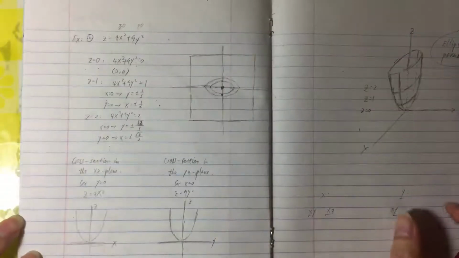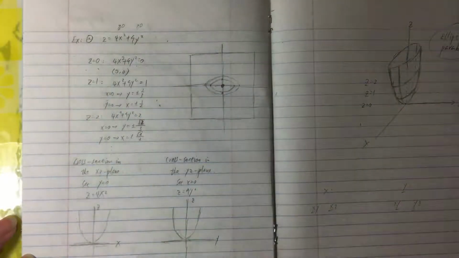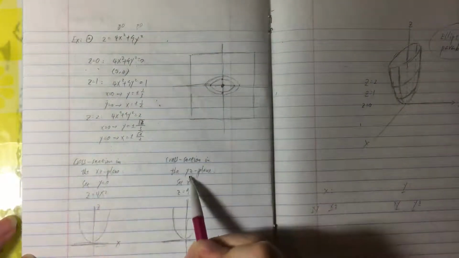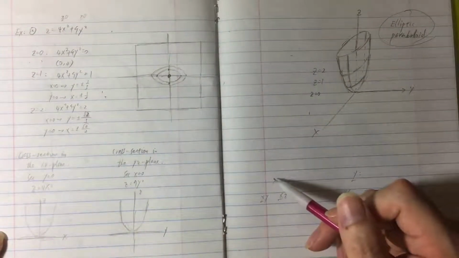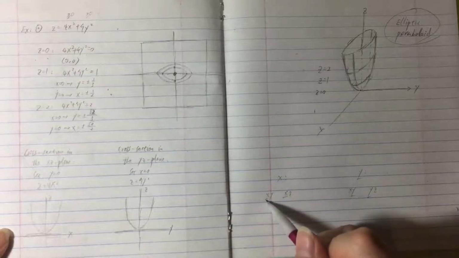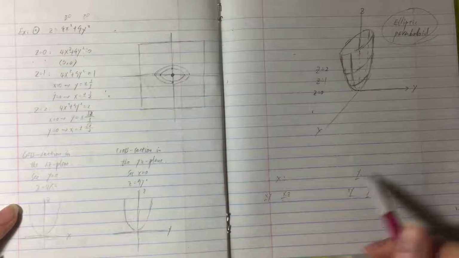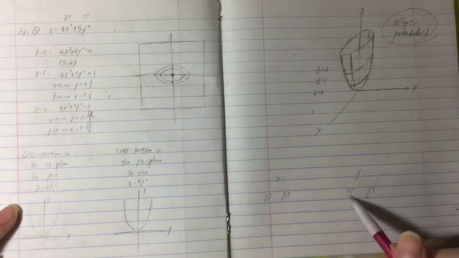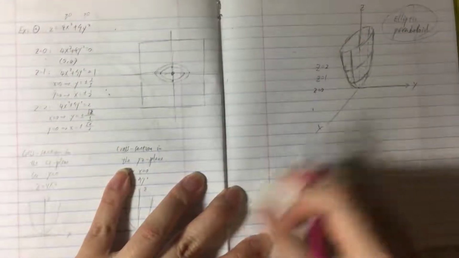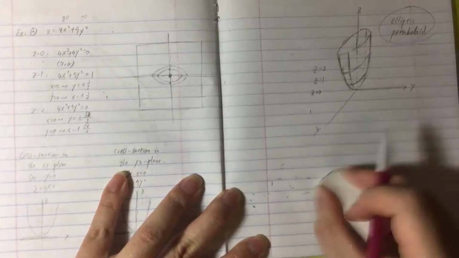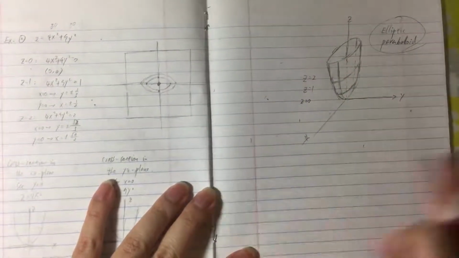If we are looking for level curves along the z-axis, we must find the cross section in the XZ plane and YZ plane. If we look for level curves along the x-axis, we need the cross section in the XY plane and XZ plane. If we are looking along the y-axis, we must find the cross section in the XY plane and YZ plane. So let's draw a rough 3D graph. This graph is called an elliptic paraboloid.